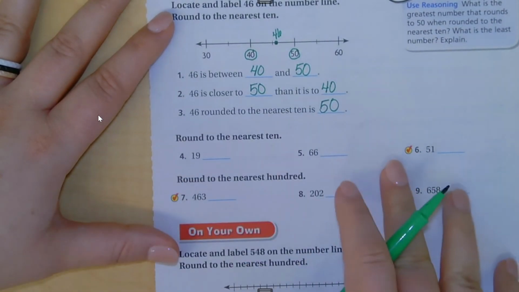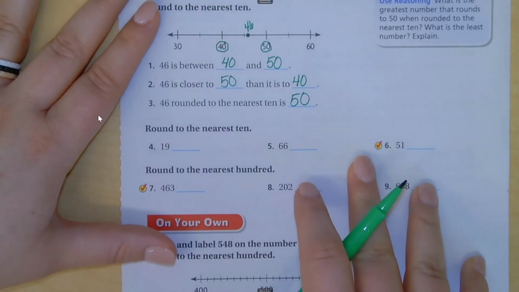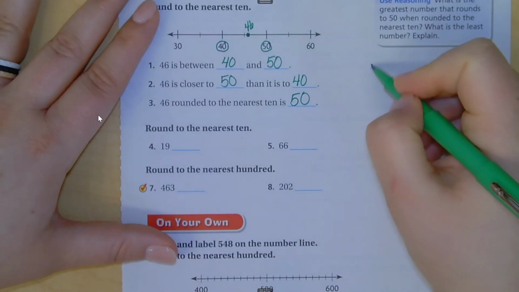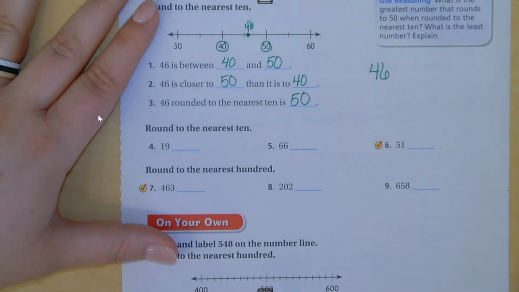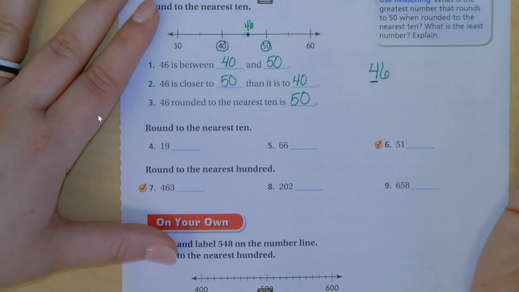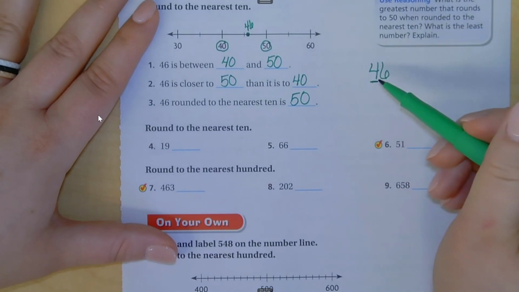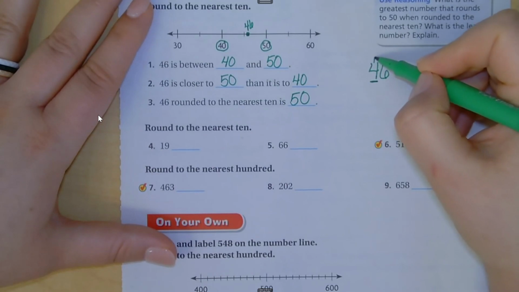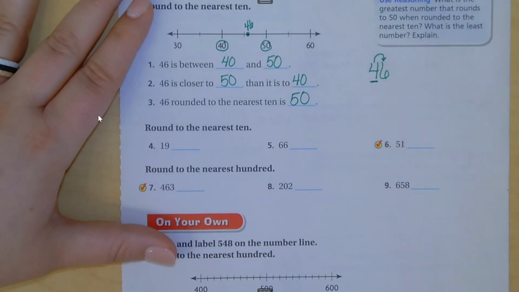Now I want to take that same number and do it using the place value method that we just learned on the other page. If I take 46 and I want to round it to the nearest 10, I've underlined the place value that I'm rounding to. That's my tens. I need to look at the number directly to the right, which is 6. Is 6 greater than or less than 5? 6 is greater than 5.